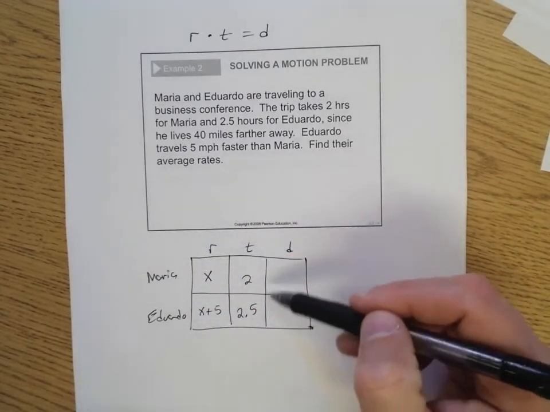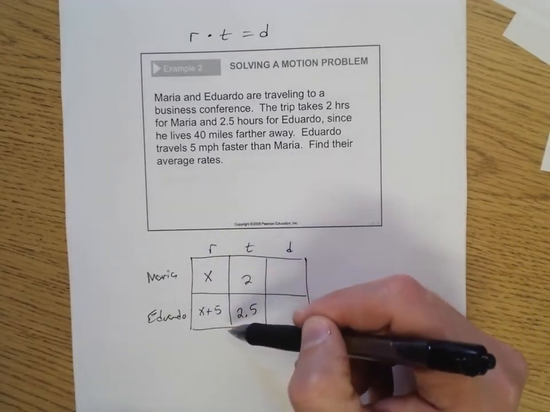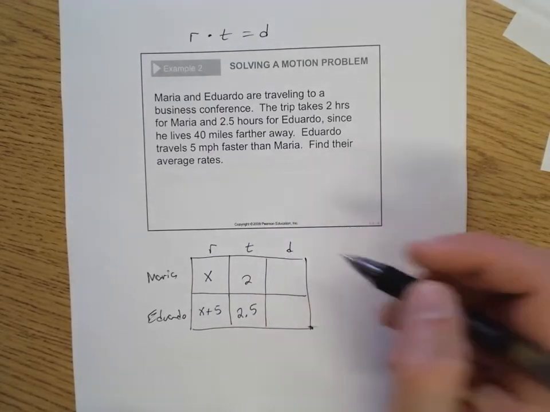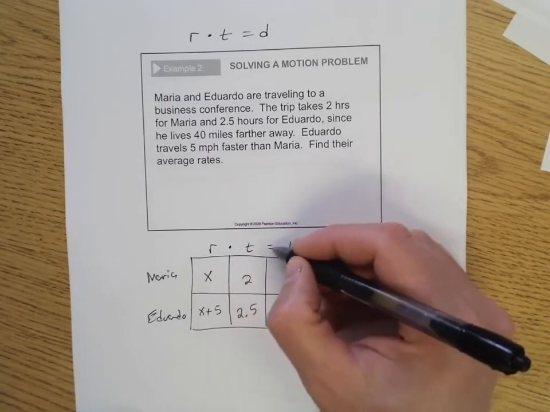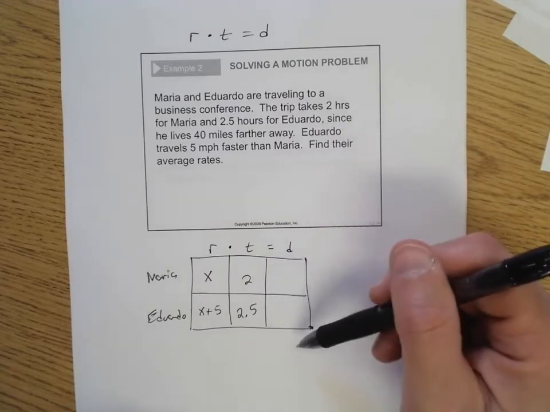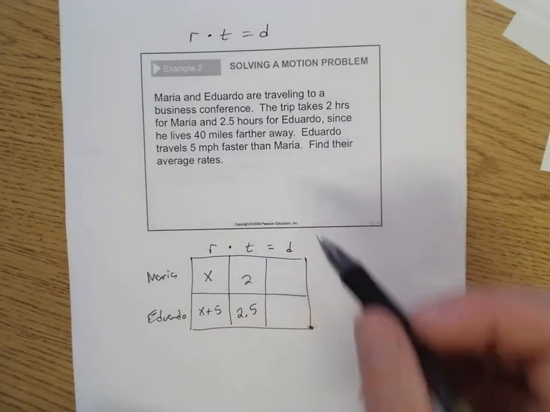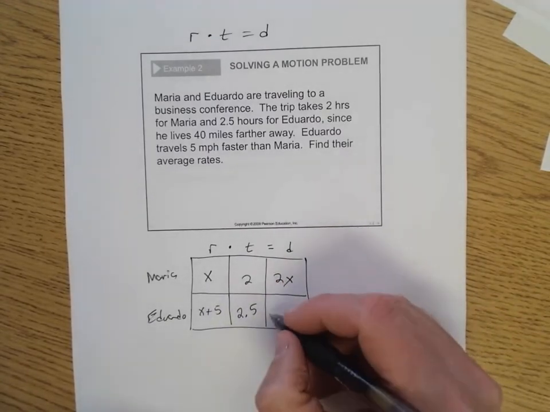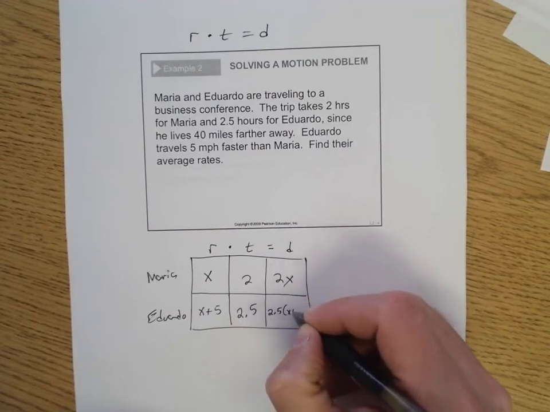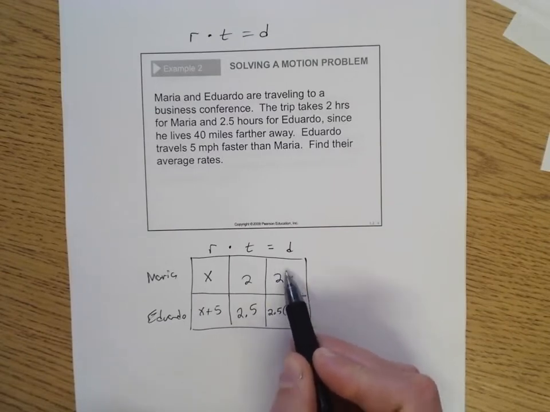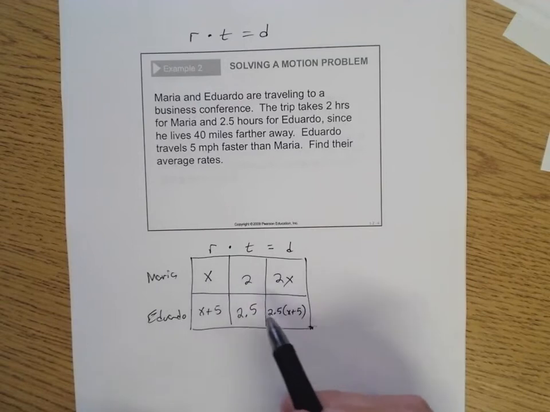So as we approach these problems, those are the only two columns that we're trying to fill out initially. Okay? This last column comes from multiplying the first two together. Remember, rate times time equals distance. So even though it tells us something about the distance in the problem, we're not going to use that in the chart. We will use that here in a bit. Okay? So as I multiply the two columns together, I get 2x, and then Eduardo is going to be 2.5 times x plus 5. Okay? And so this expression, the 2x, represents the distance for Maria. Okay? And this expression represents the distance for Eduardo.